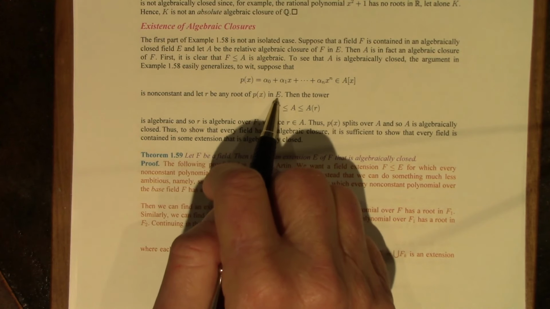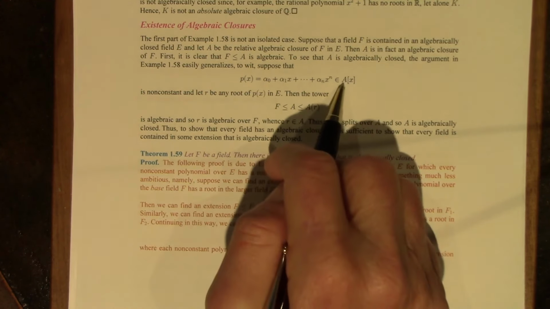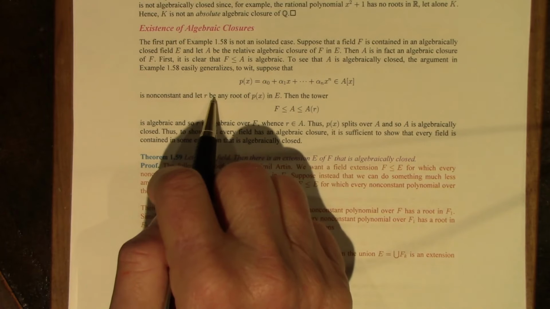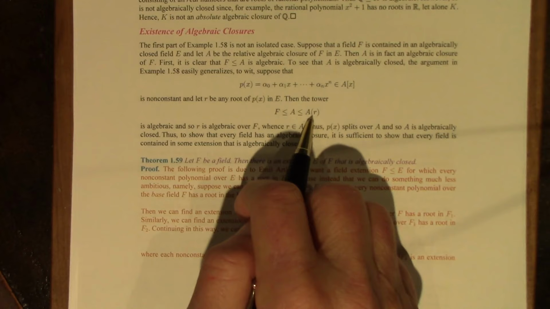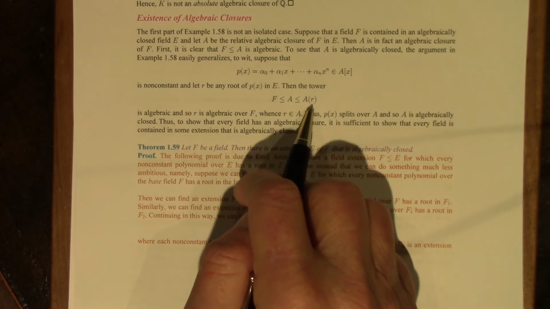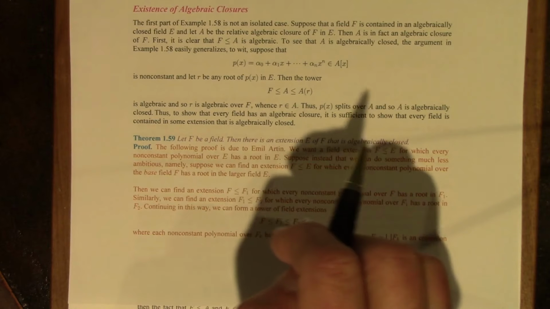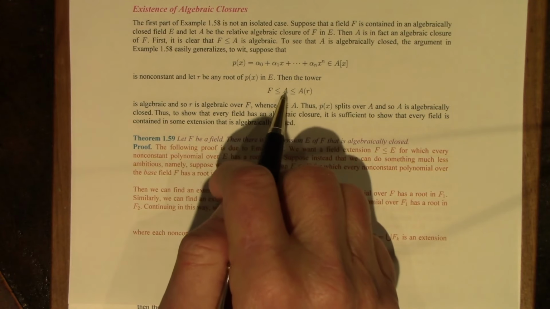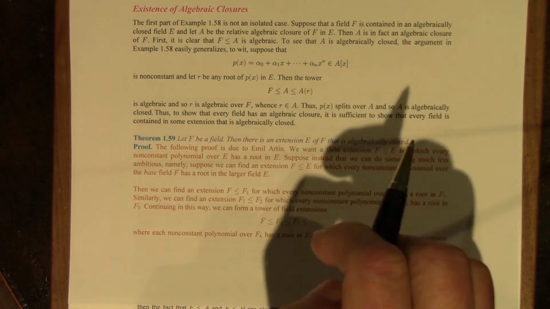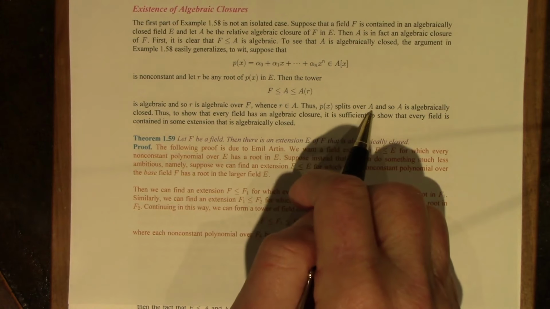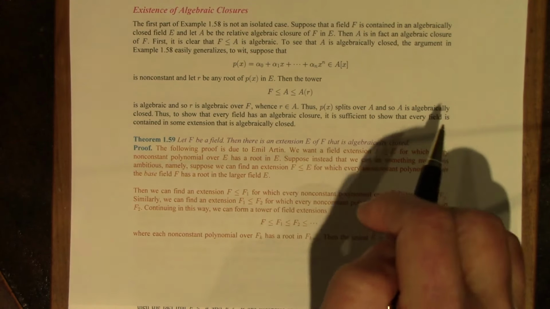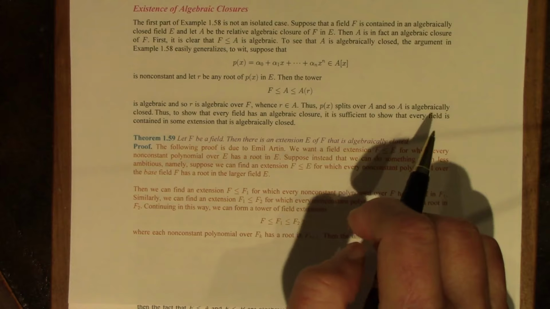E is algebraically closed and contains A. Therefore, there's a root of this polynomial. And we can look at essentially the same tower we looked at before. It's algebraic, so little r is algebraic over F, and therefore, by definition, little r is in A, and so P of x splits over A. And that means A is algebraically closed.